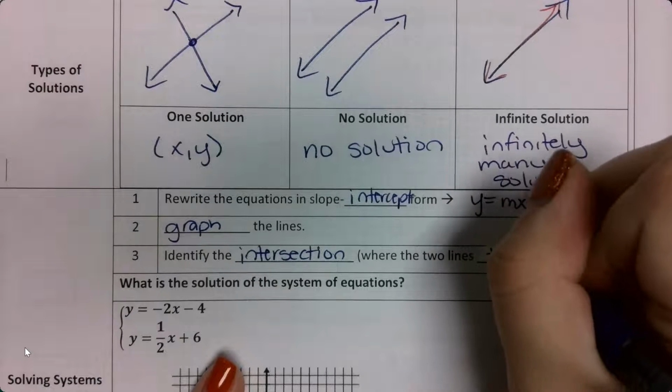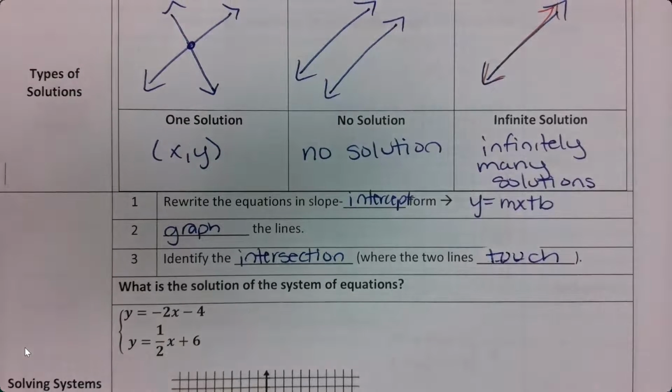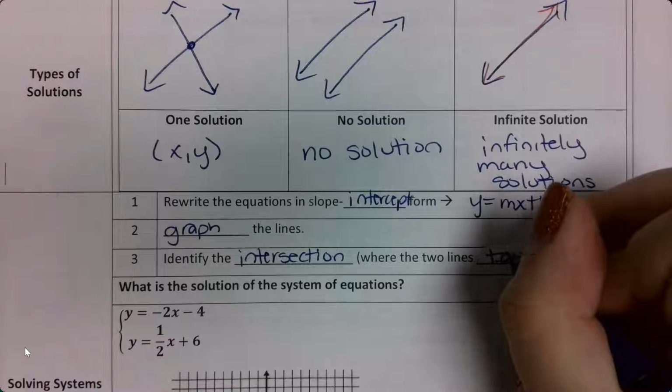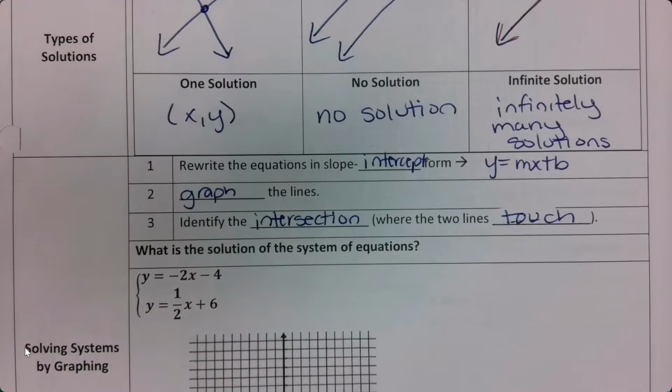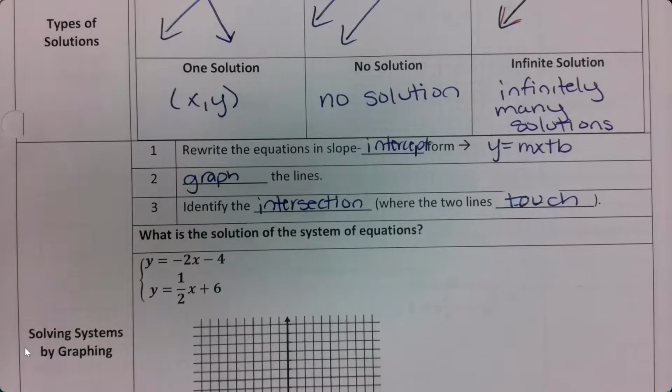I wanted to say touch. I think that's where I got the T from, and then I was like... Yeah, but they would have realized that if they would read what they were writing down.